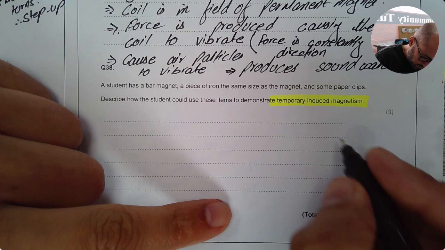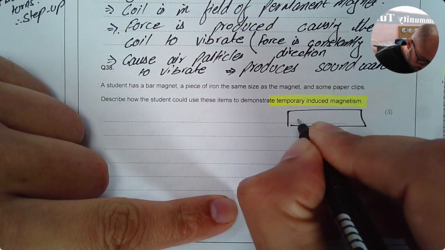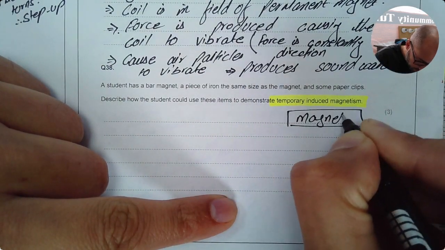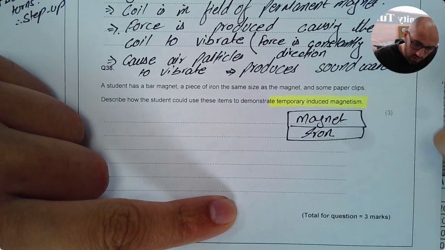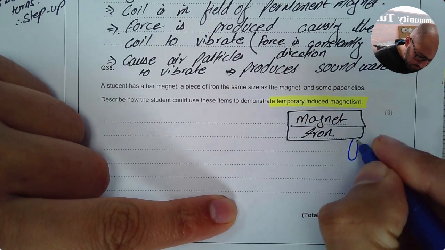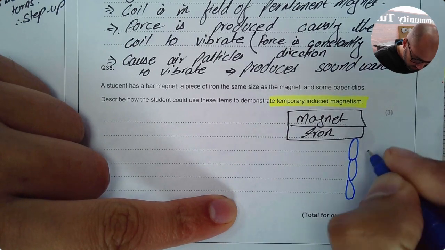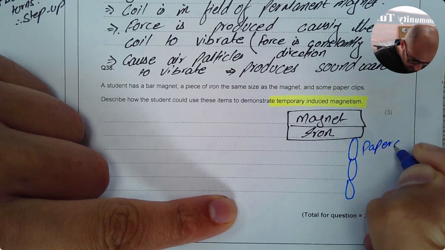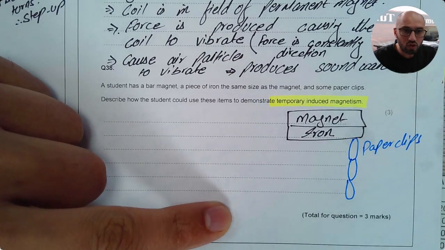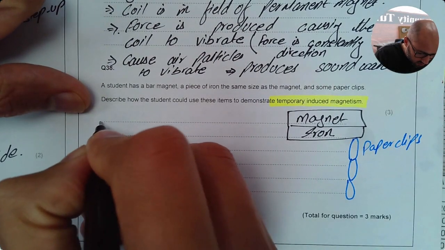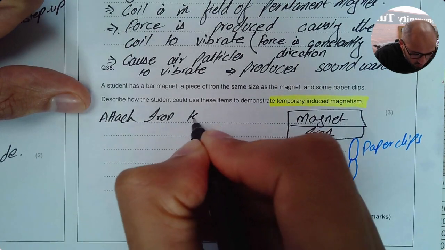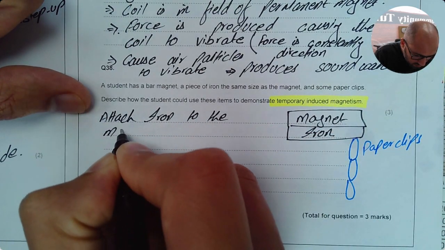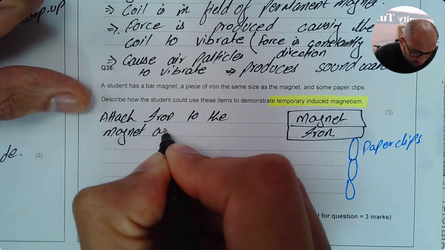So I can say this will be my magnet. Here I'll have iron, and then I'll pick some paper clips. So I'll say attach iron to the magnet as shown.